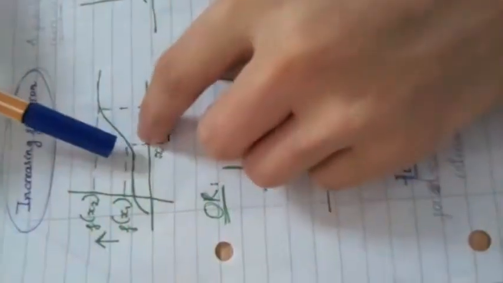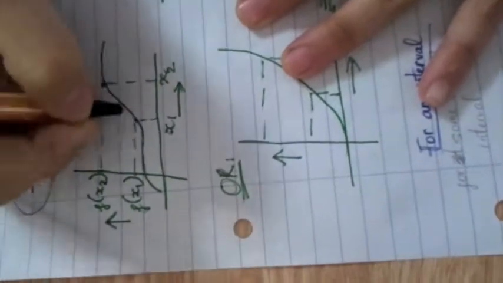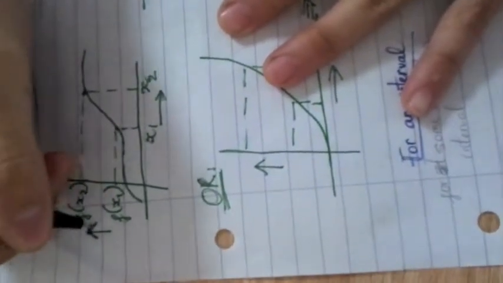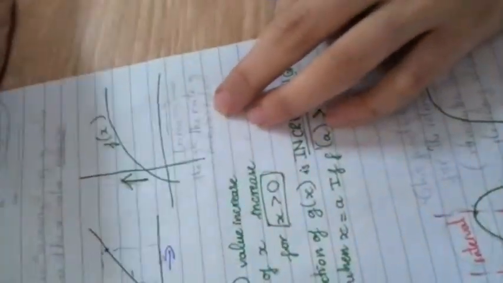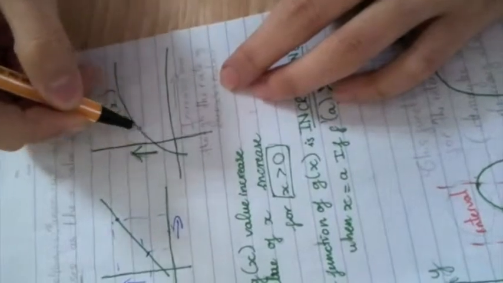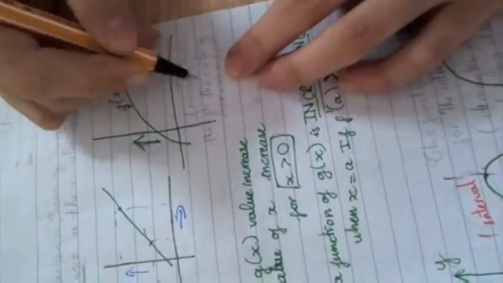Okay, a function is increasing when the y value increases as the x value increases, as you can see here. From this point to this point, we can see that the y value increases as the x value increases. We also see this with this one. It also increases even though the rate of increase reduces in here.